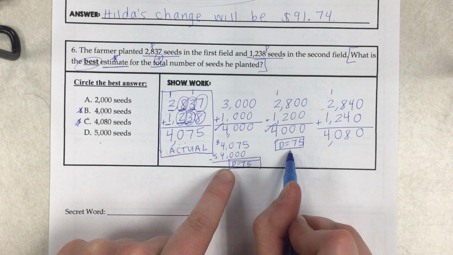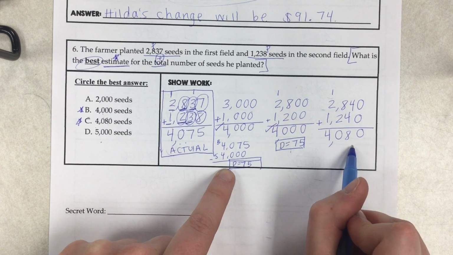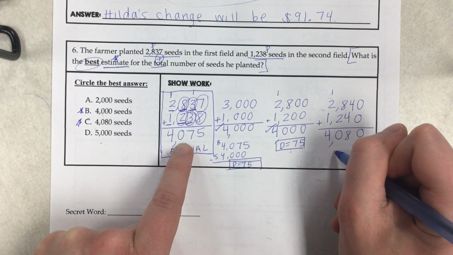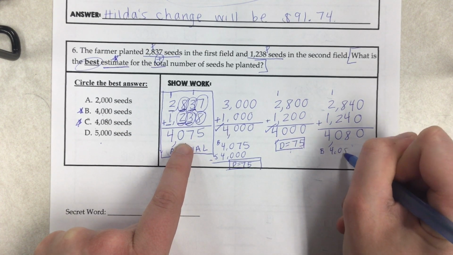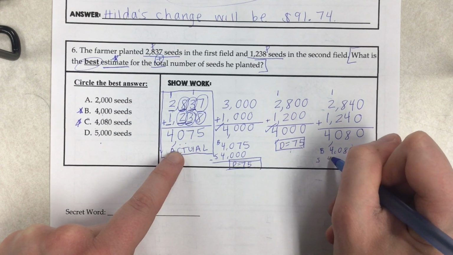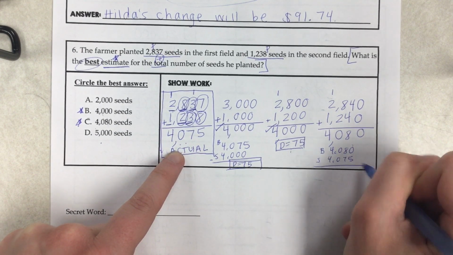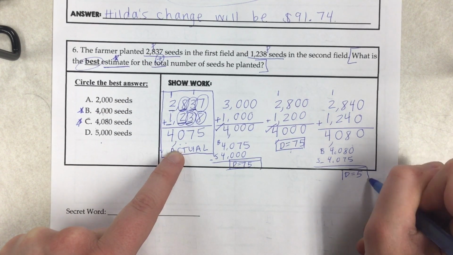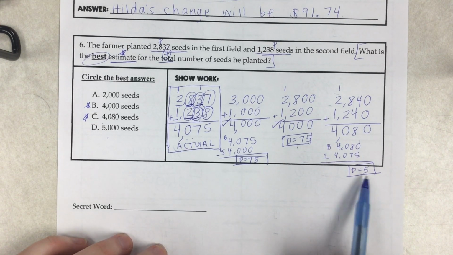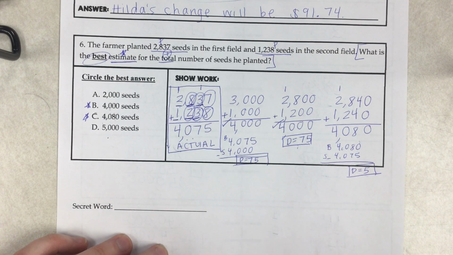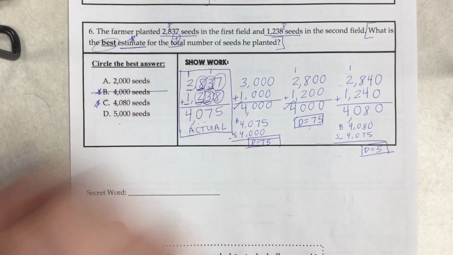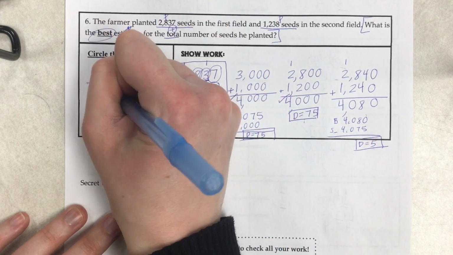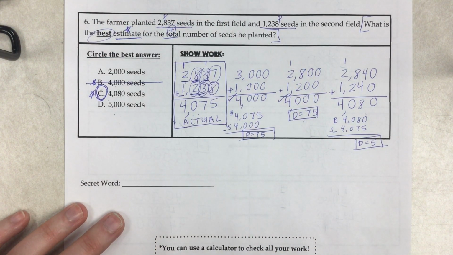So 75 isn't far off, but I can see if this number is actually closer to 4,075. But this time, my bigger number is 4,080, and my smaller number is 4,075. You can use a calculator to subtract that, and you're gonna get a difference that equals 5. So a difference of 5 is way, way closer than a difference of 75. So even though it looked like 4,000 was gonna be our answer for a while, it's actually not. Our best estimate is the letter C.